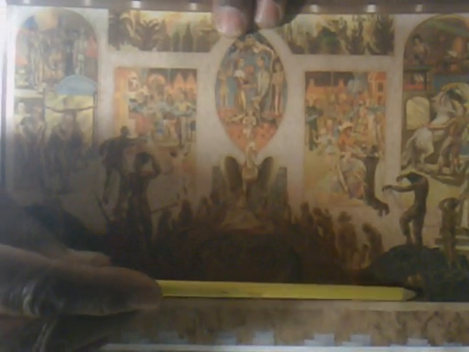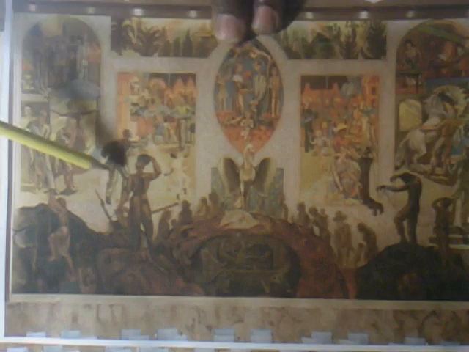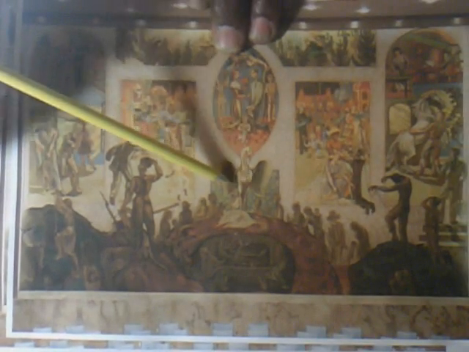Look at the faces that are in the masses down here. These encryptions show you the bird with the wings.